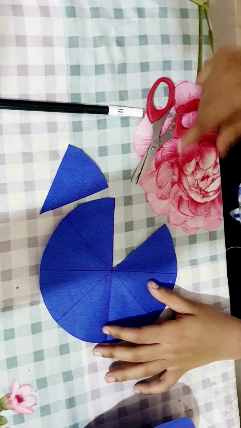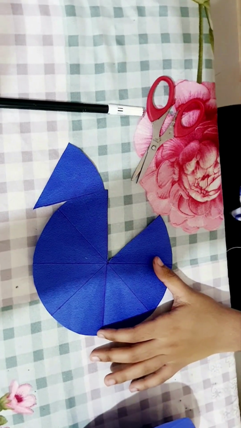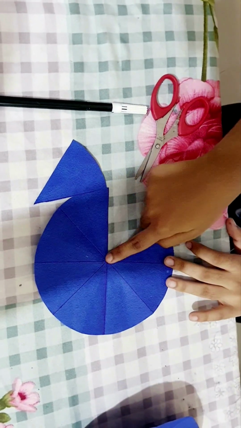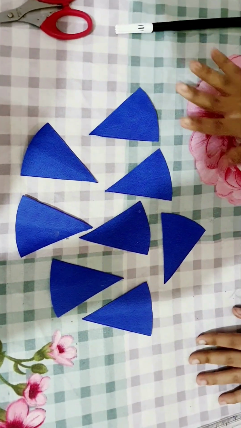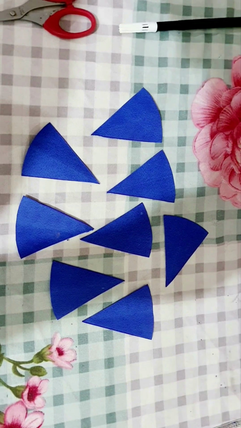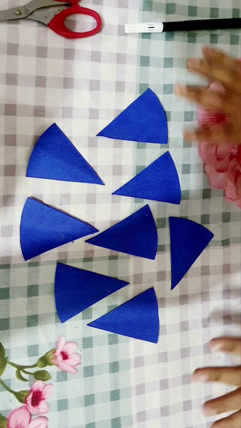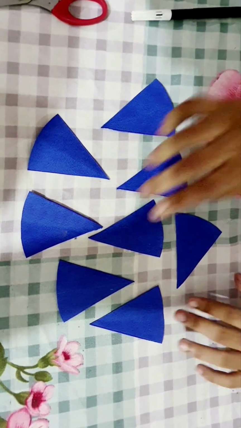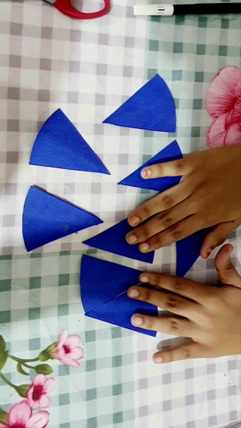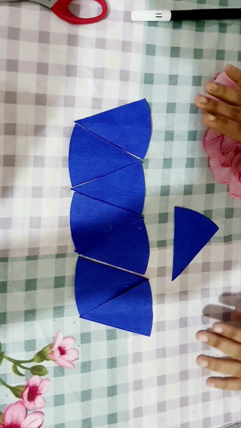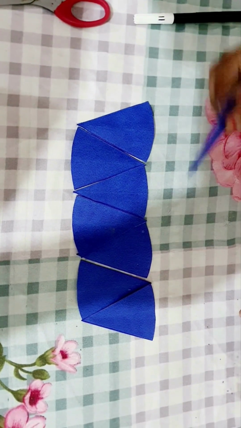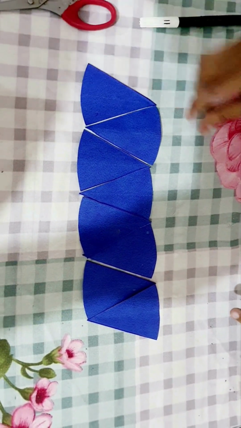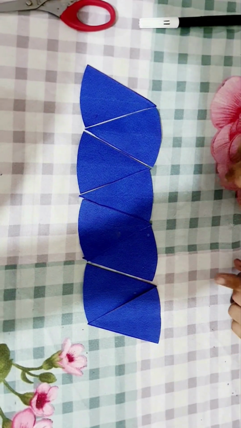In this way we have to cut the whole circle according to the traced lines. So now I have cut these 8 triangular pieces. Now we will arrange these pieces in an order like this. This does not look like a rectangle, and if we add this piece like this, it looks like a parallelogram.